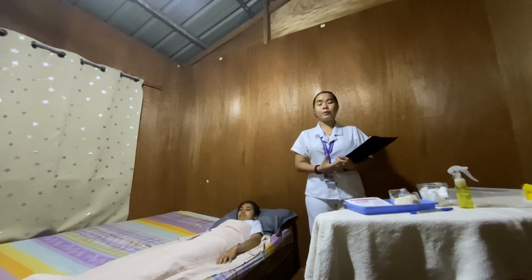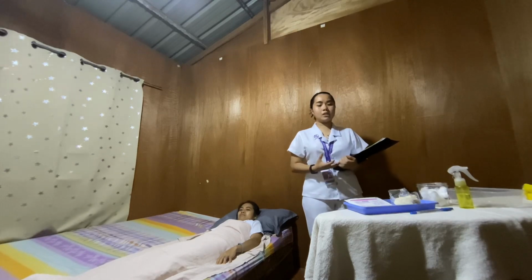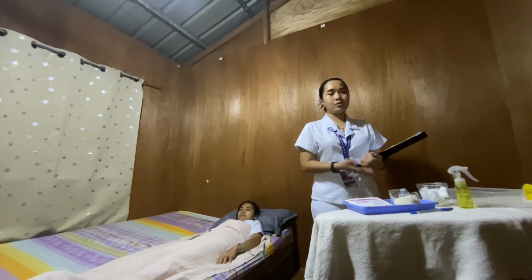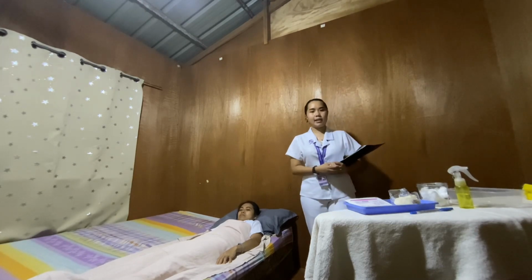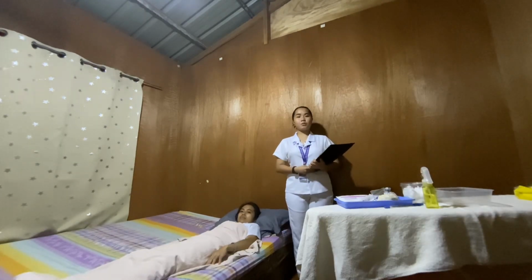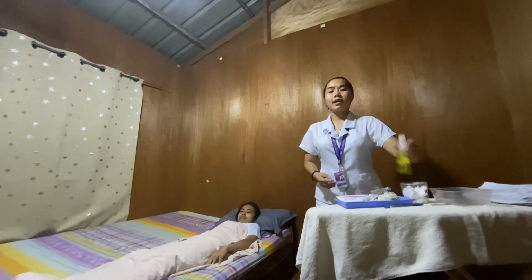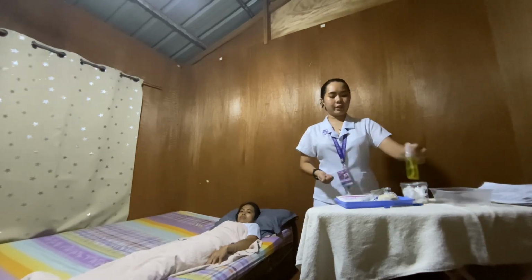It is also important to organize our equipment. As you can see here, I have already prepared all my equipment. This is to conserve time and energy. The next thing to do is to perform hand hygiene. This is to deter the spread of pathogenic microorganisms.